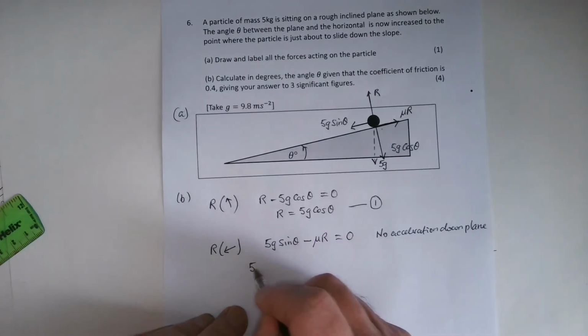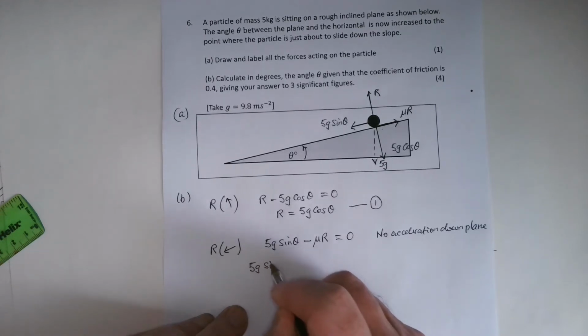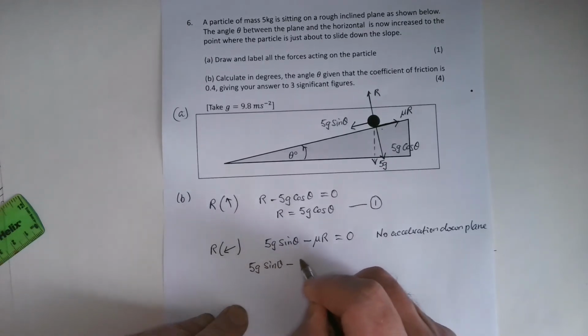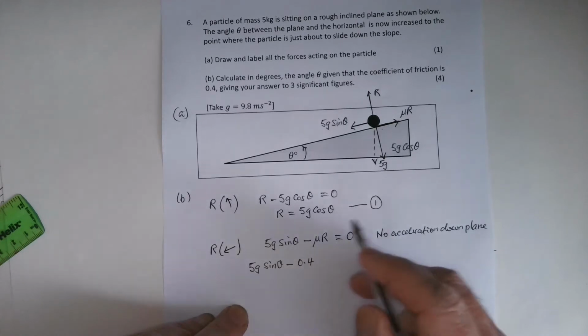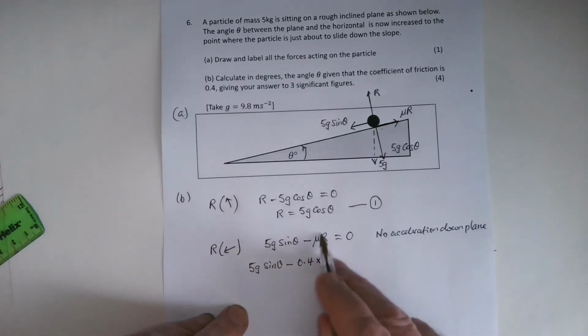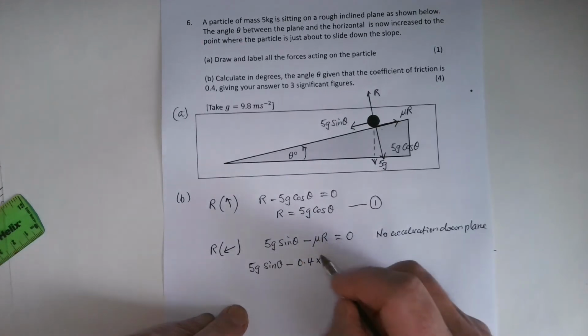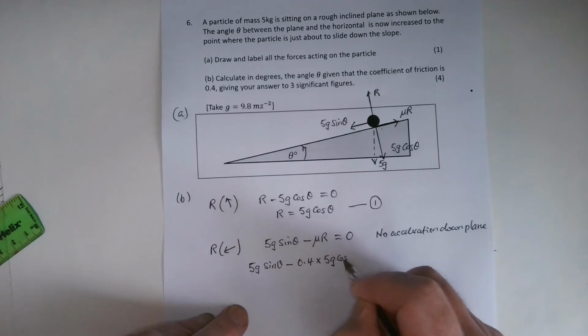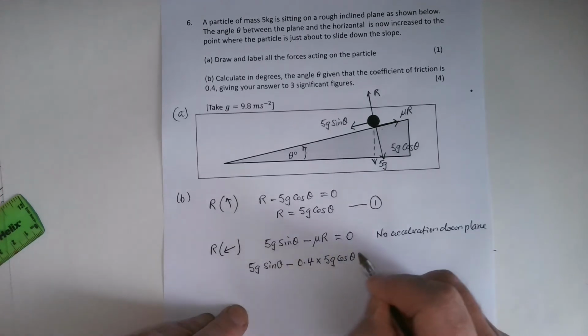So I've now got 5g sine theta minus 0.4 times 5g cos theta, because I'm replacing R by 5g cos theta, and that's equal to 0.